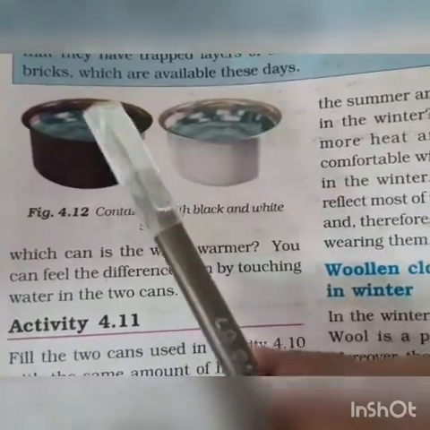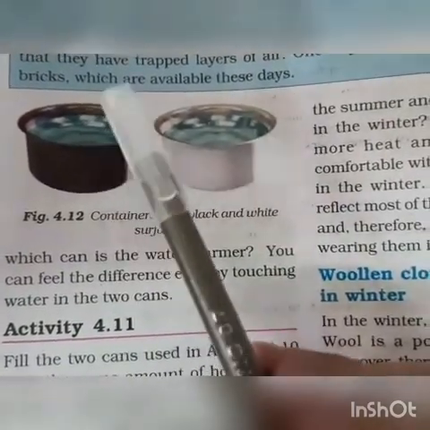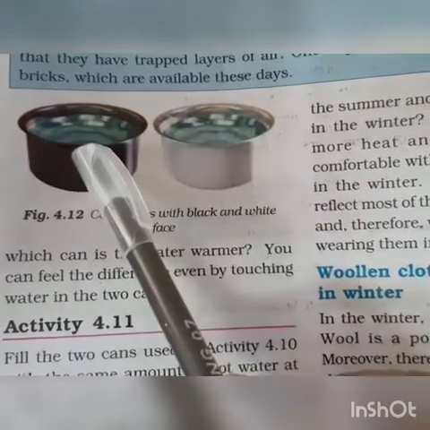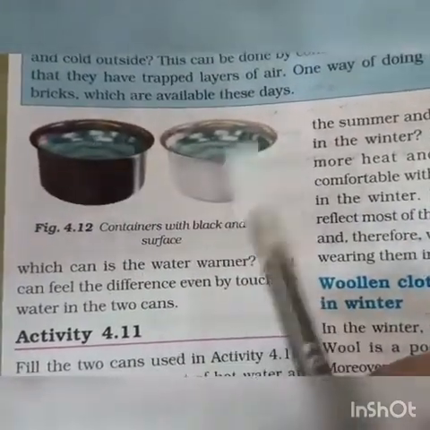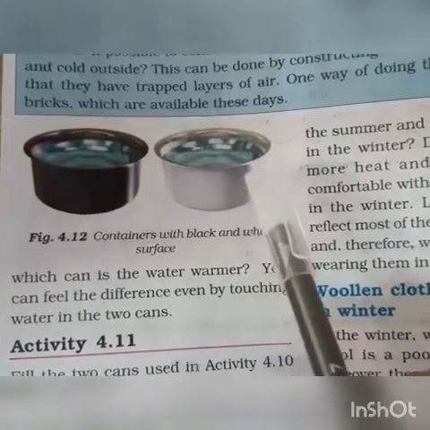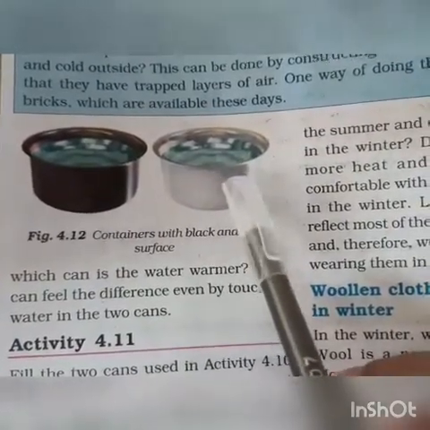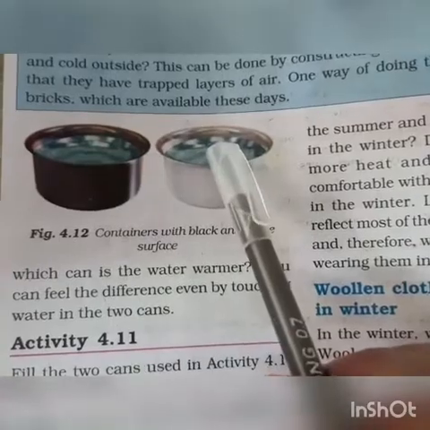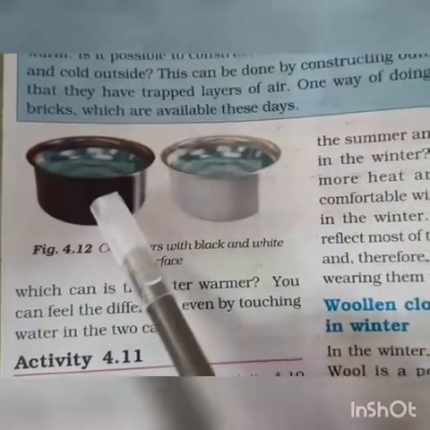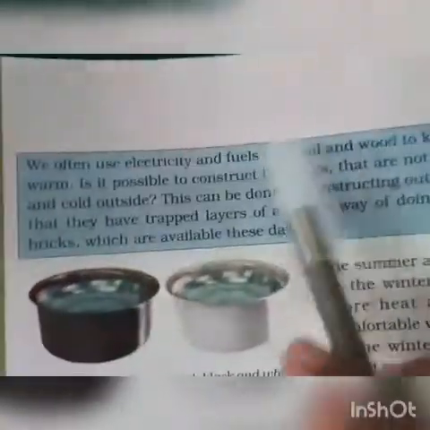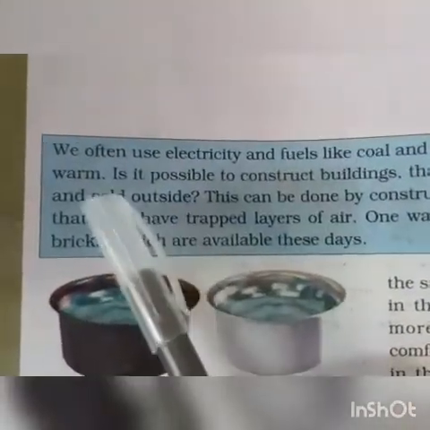So the temperature of the water in this can will increase faster compared to the can which is painted white, because it will absorb a very less amount of heat. तो इसका पानी धीमे धीमे गर्म होगा और इसका पानी जल्दी से गर्म होगा, which proves that it absorbs more heat from the sun. Now there are some points that we should study.